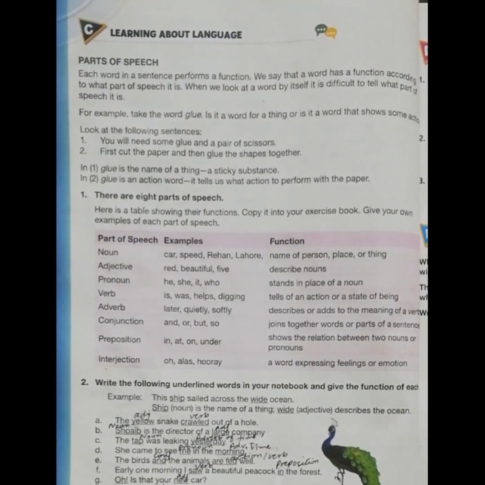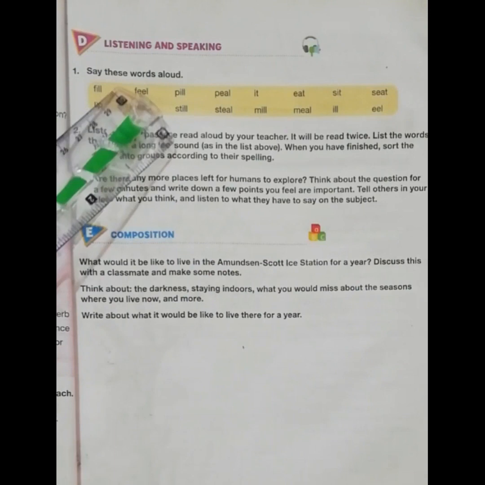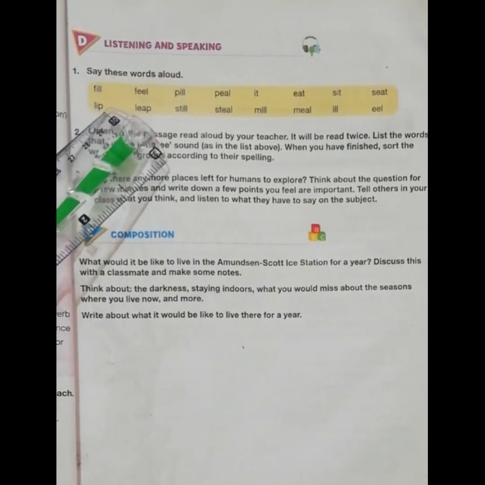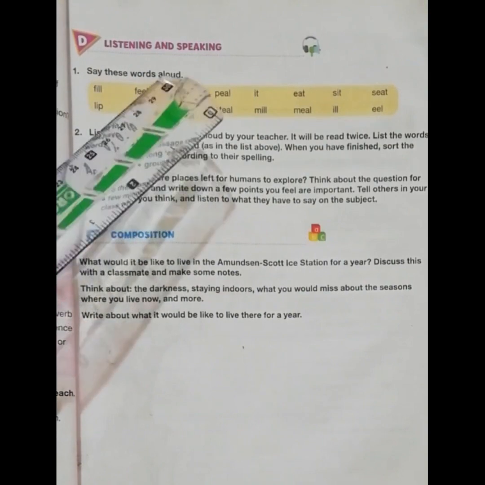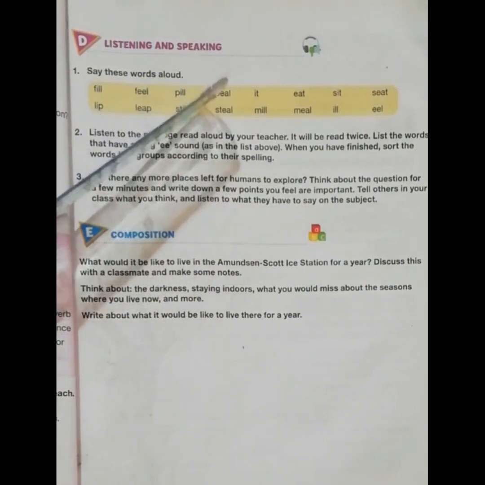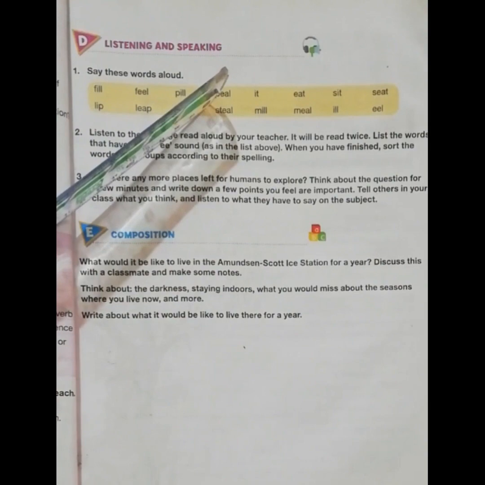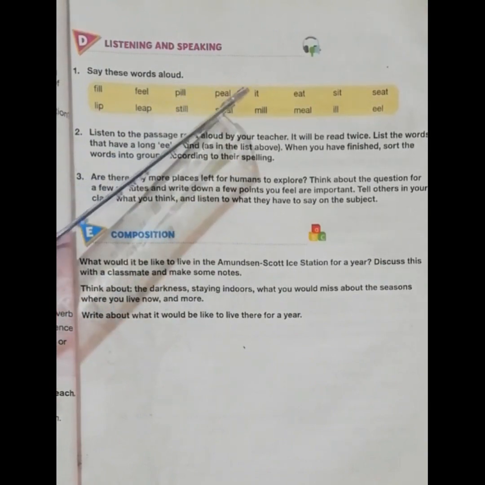So moving towards the next activity, that is listening and speaking. So say the words aloud. We have the words in the passage and in the list. We are going to read it aloud and you will notice the changing sound of the words.